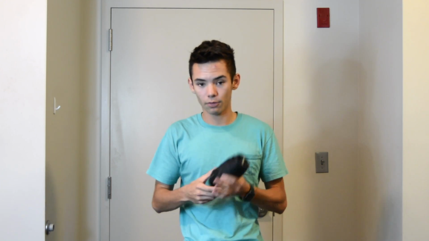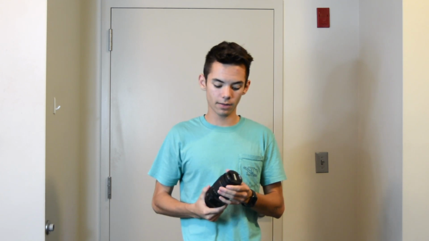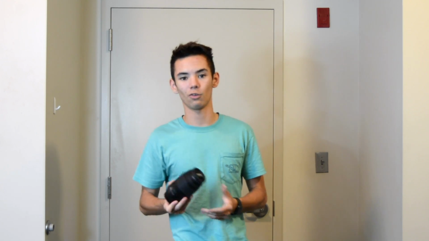But what I use this for is when I'm taking sports photography. If you're going to take wildlife photography, because you want to get that up close, kind of like you're in the moment right then and there. But that's about it for this lens. It's pretty self-explanatory. It's a telephoto lens, it's a zoom lens.